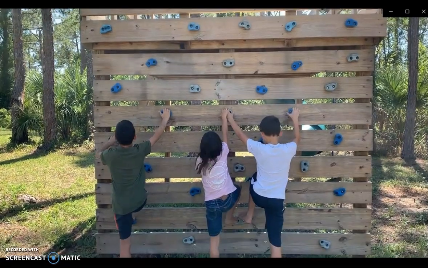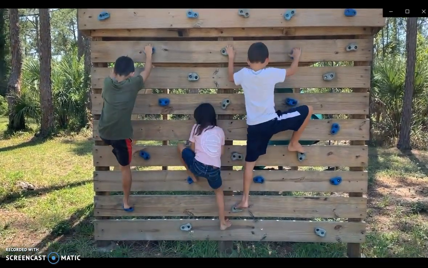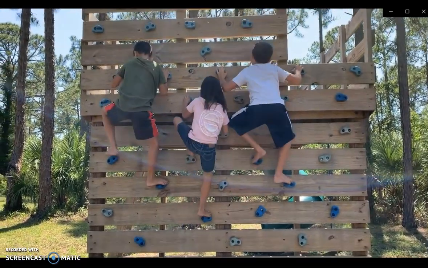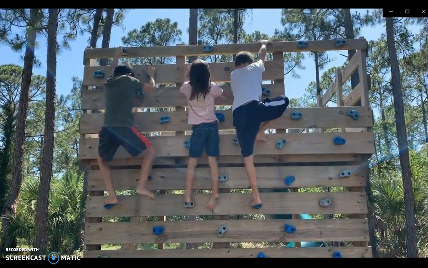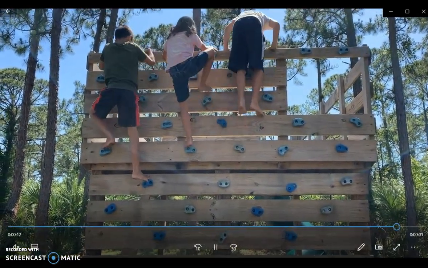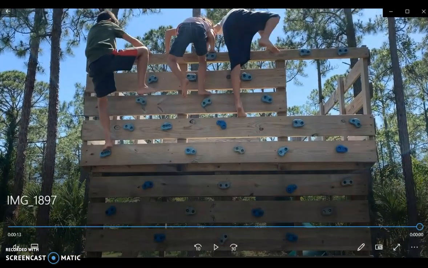One more time. How are they able to climb up the rock wall? What do they have to do in order to move up the rock wall? Give me an example or explain to me how Newton's third law comes into play there.